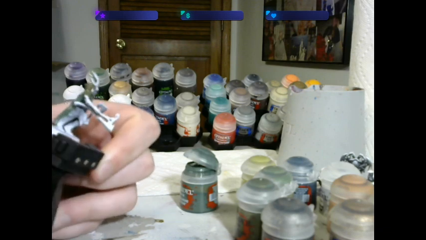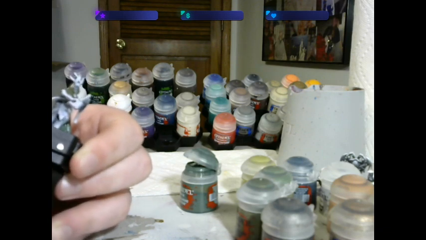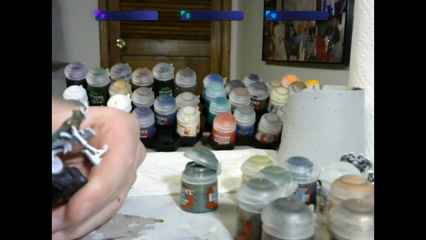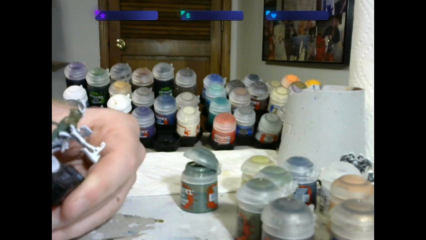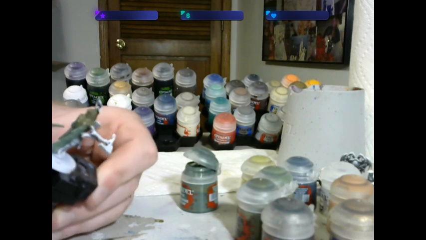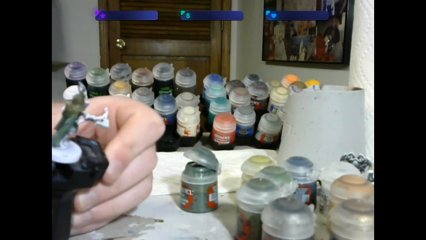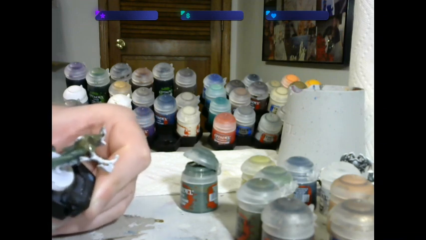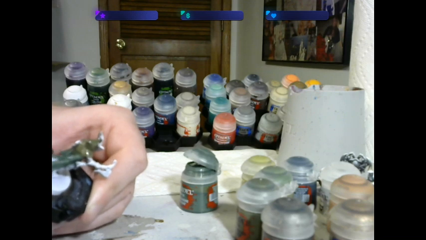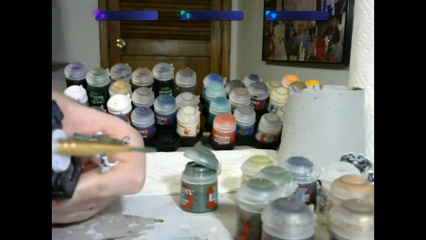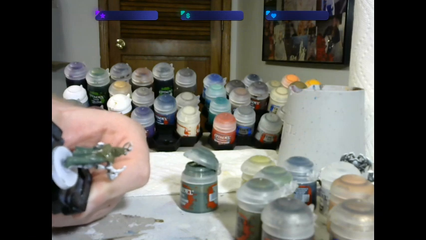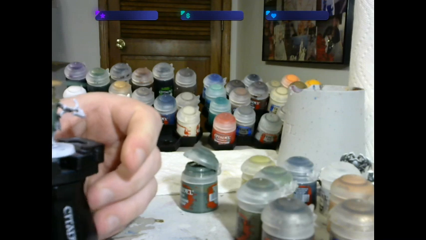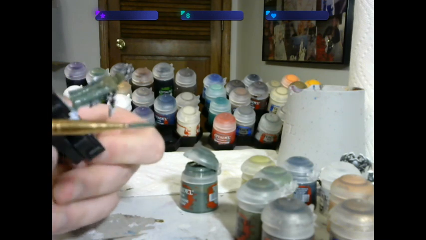The idea is that because you've undercoated part of your mini in a dark color and part of it in a lighter color, when you paint over it, like I am now, the part over the black primer will be darker than where you paint over the white primer. And it creates a natural highlight color. I like this.